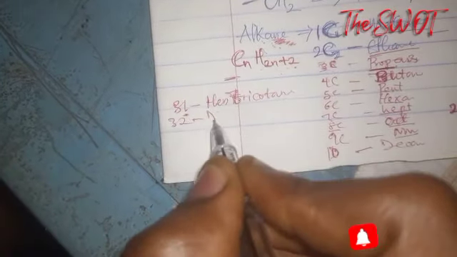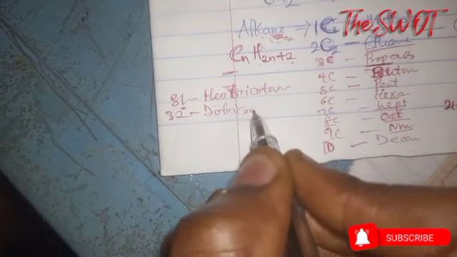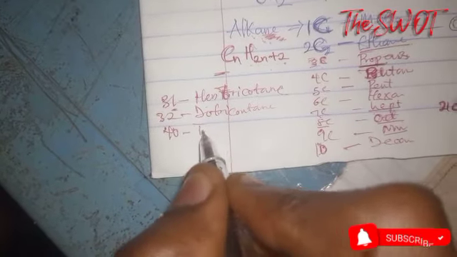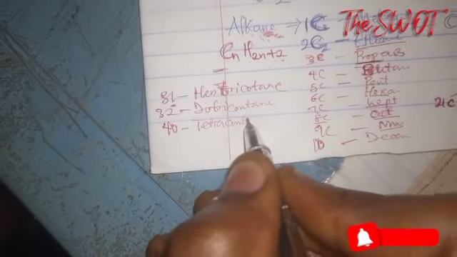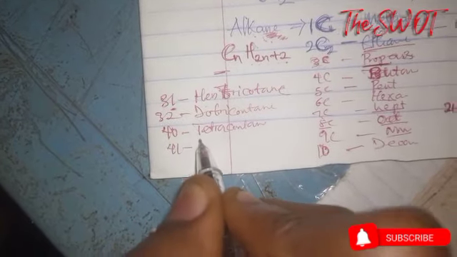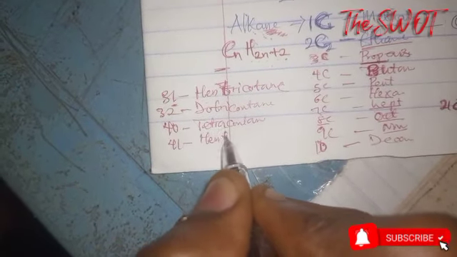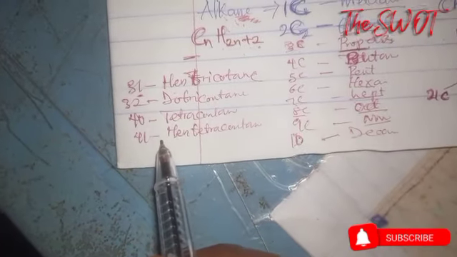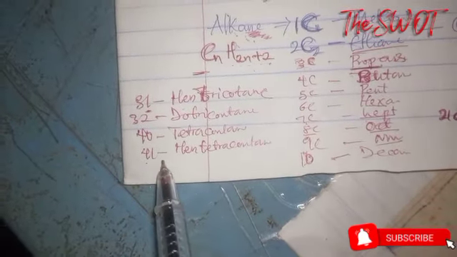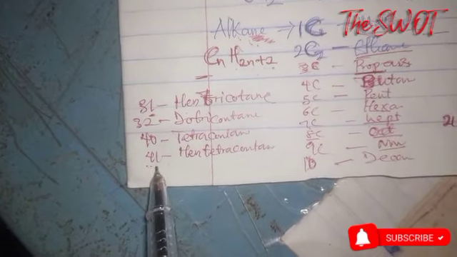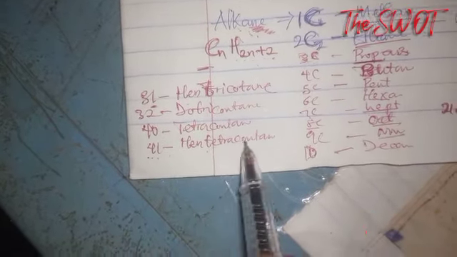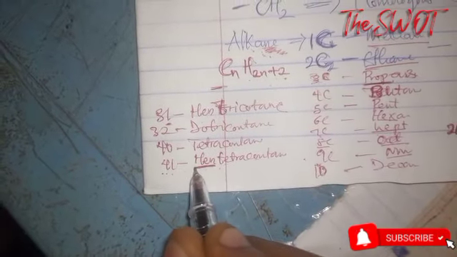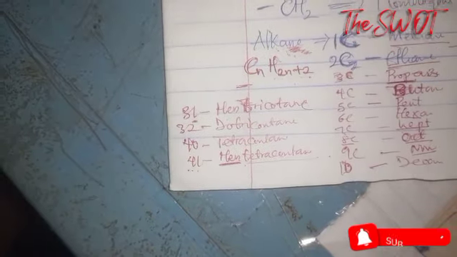Then 32 becomes do-triacontane. Do you get it now? So when it gets to 40 it becomes tetracontane. Then 41 here becomes n-tetracontane. So this just keeps going till it gets to 45, pentatetracontane. So all this is only the prefix that keeps changing. The suffix keeps remaining the same as it's going.